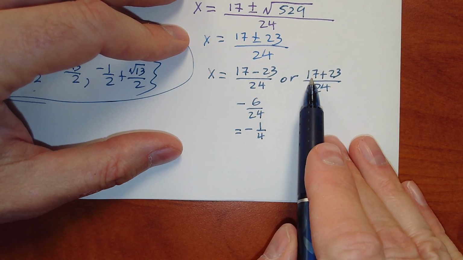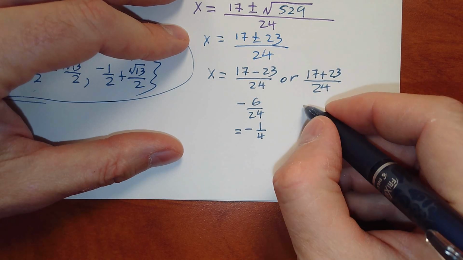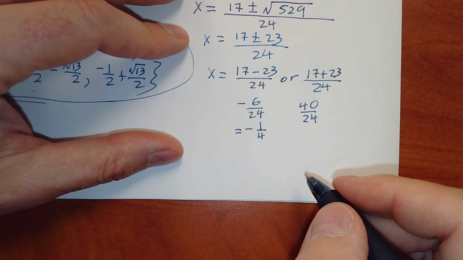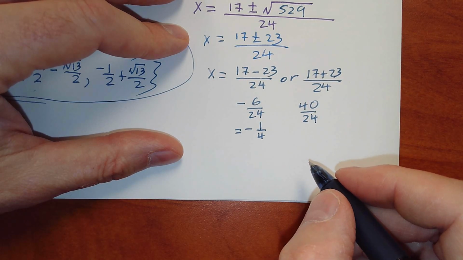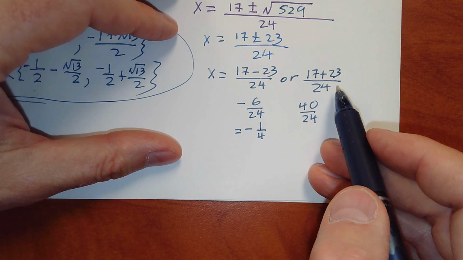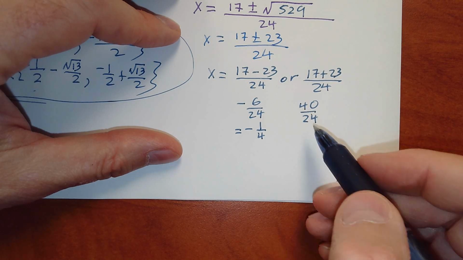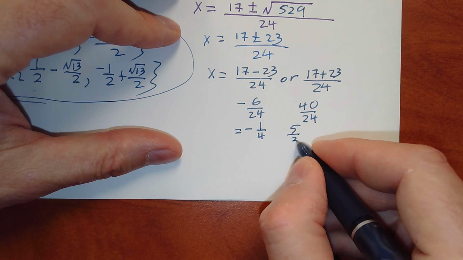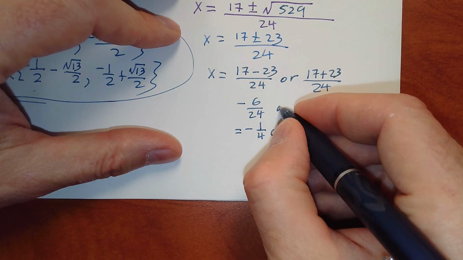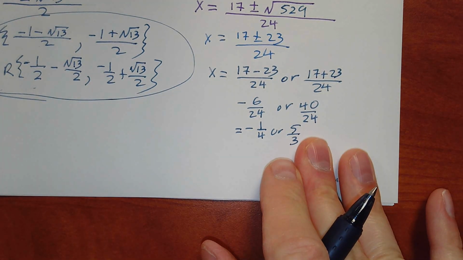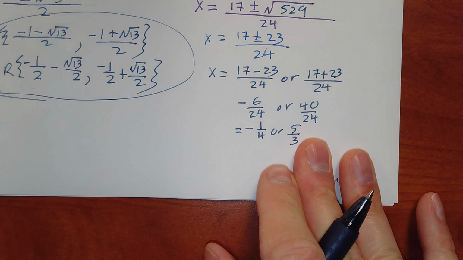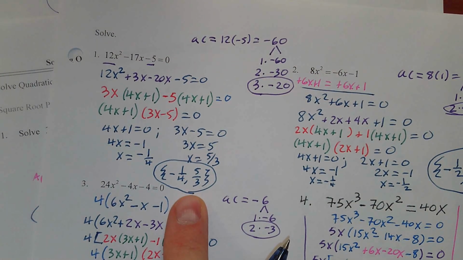This is 17 plus 23, which is 40 over 24. Excuse me, reducing that, divide by 8, that's 5/3. Now, if you go back to page 46, notice you have the same answers.